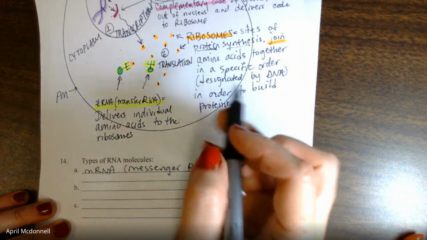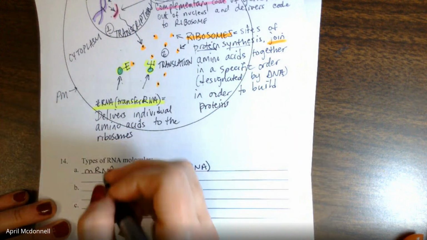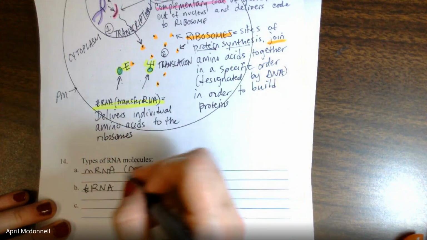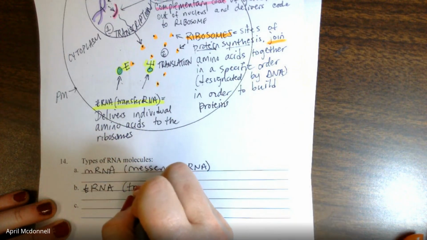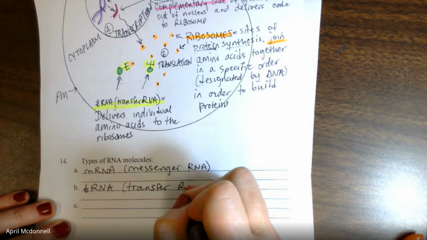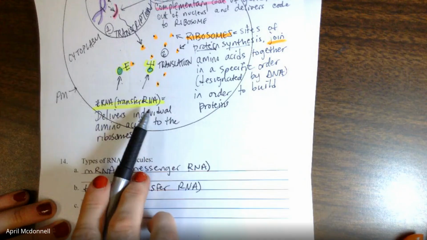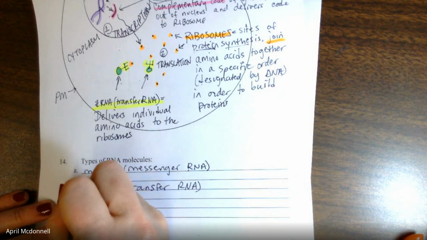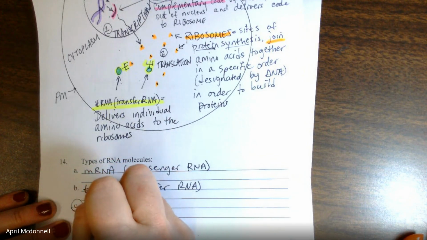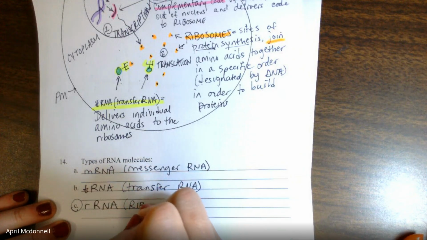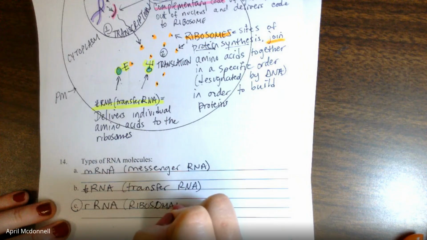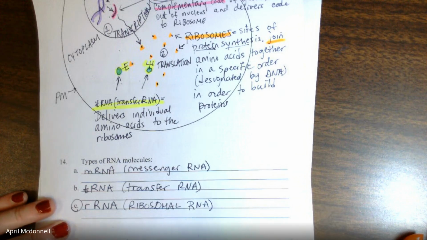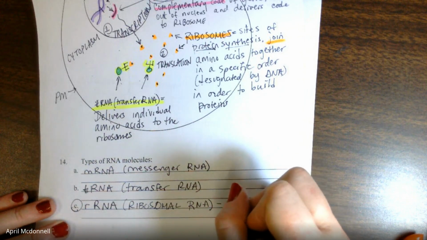You can see its function listed above in pink. The second type is called transfer RNA, abbreviated tRNA, and you can see its function listed above with the yellow highlighter. And our third RNA molecule that we want to mention is called rRNA, which stands for ribosomal RNA. This molecule is a structural component necessary for the ribosome.